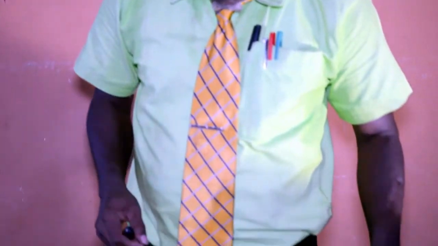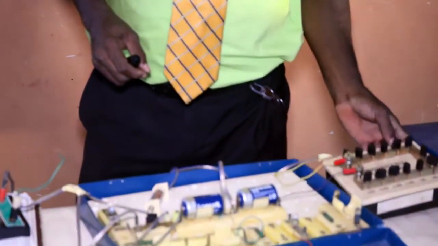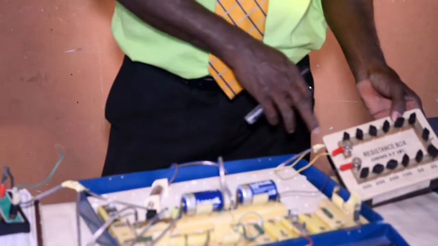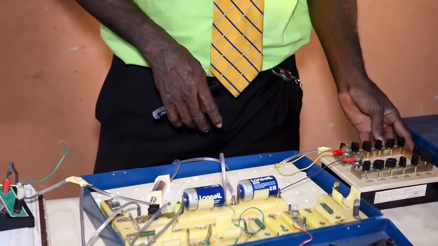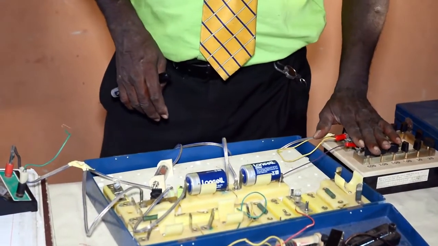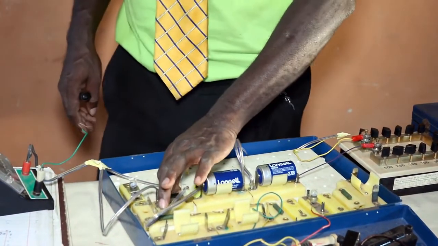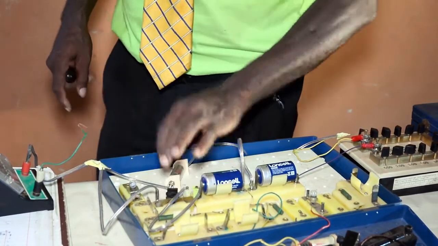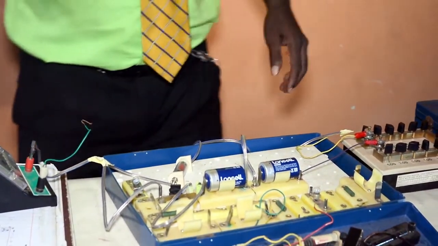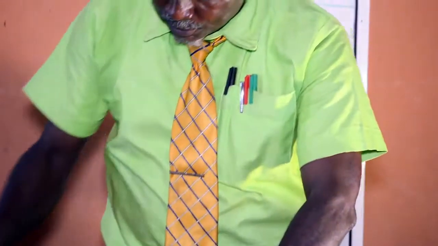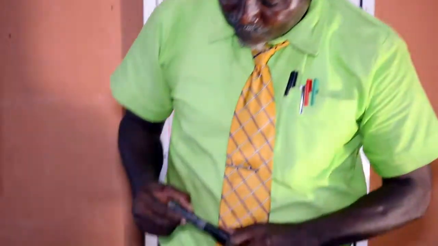Now, the first thing is that we should take the reading of EMF when the resistance is 0. When all the buttons are available on the resistance box, the resistance is 0. When we close the key, the value of E is 3.0 volts.